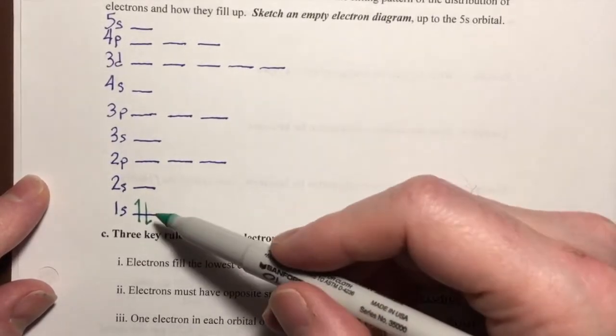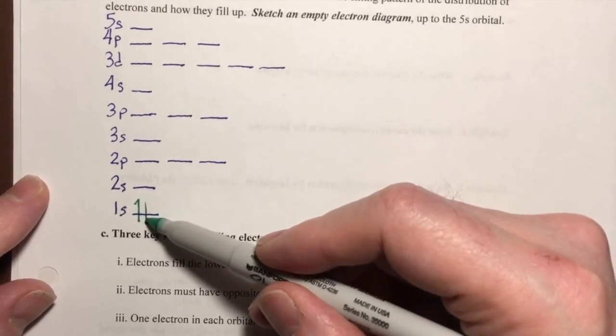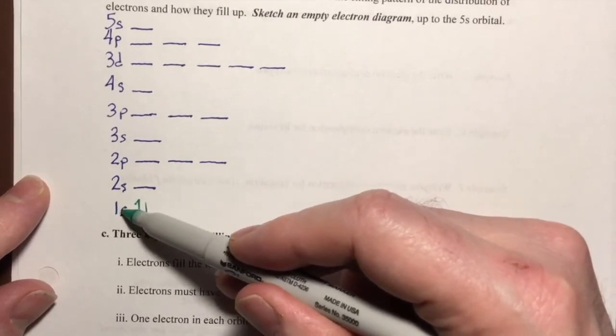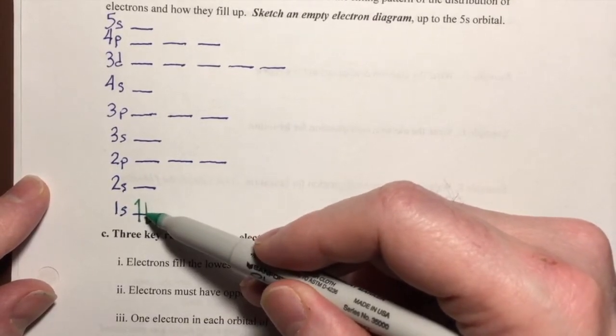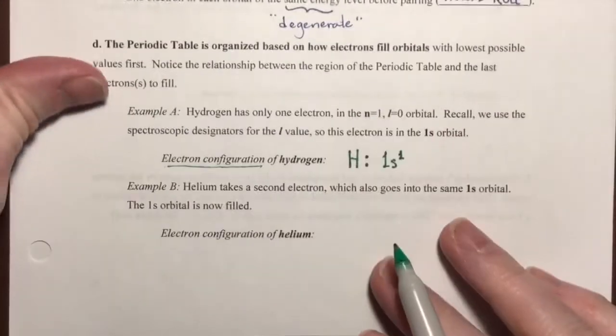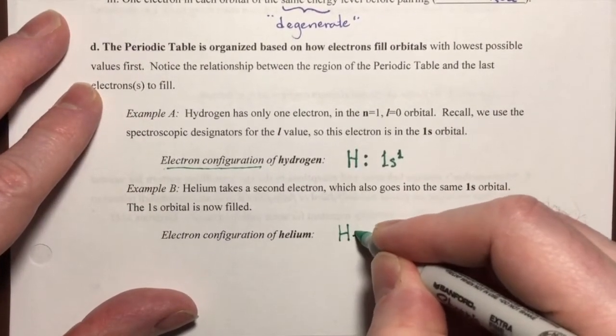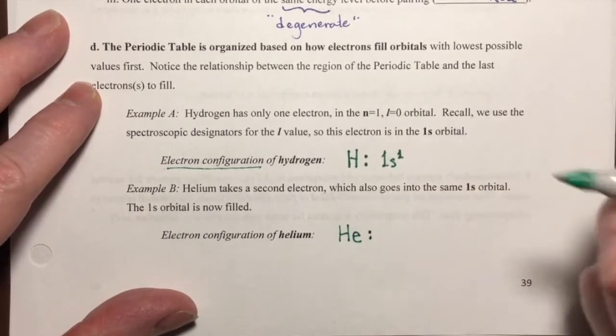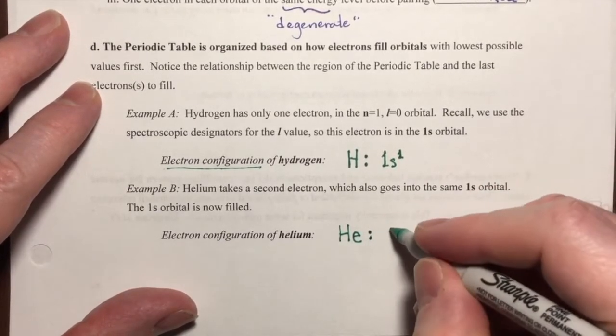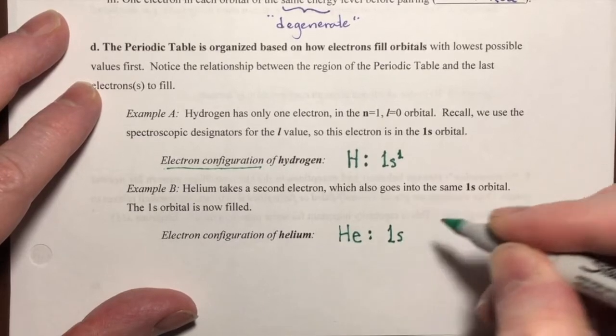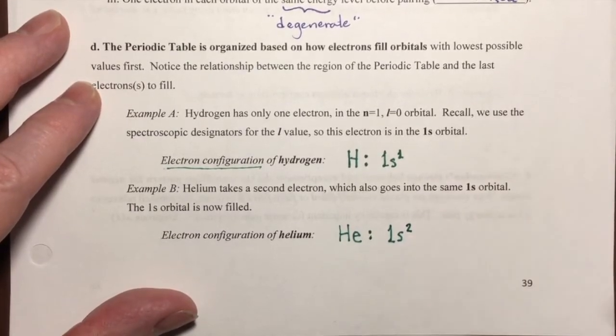So now what is the electron configuration for helium? Well, in the 1s subshell, it has 1, 2 electrons. So for helium, the electron configuration of helium is, in the 1s subshell, it has 2 electrons.